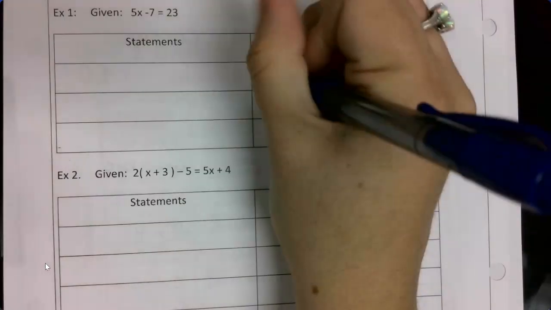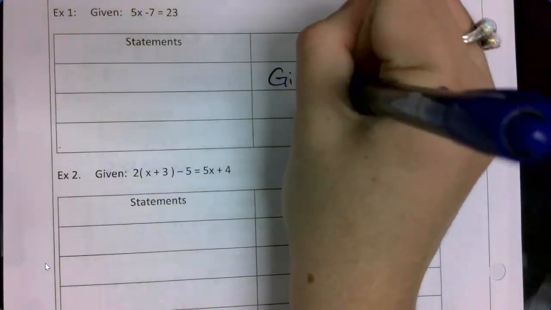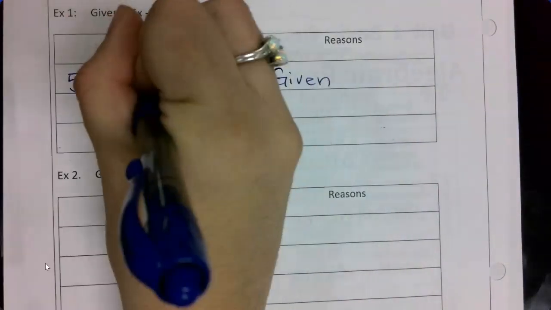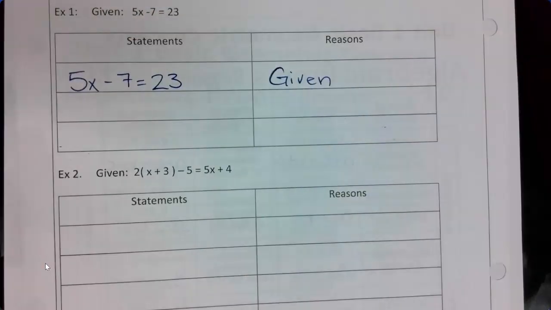So, this one, what do I want to start off with doing? Okay. What should I do to solve this? How?